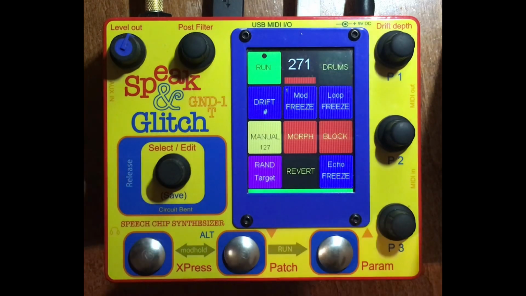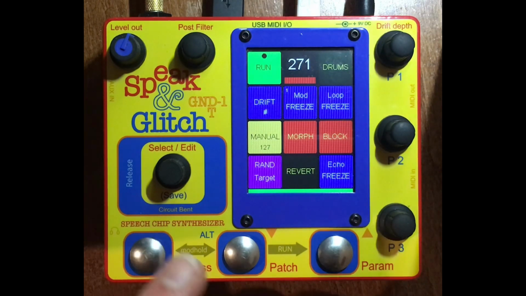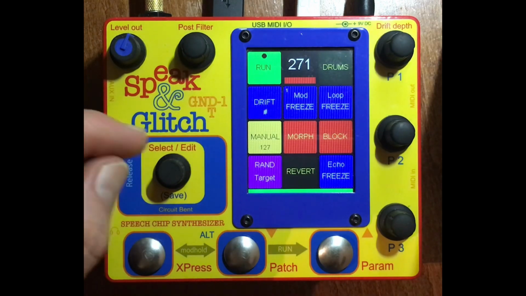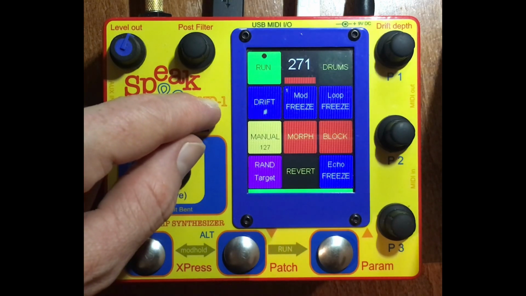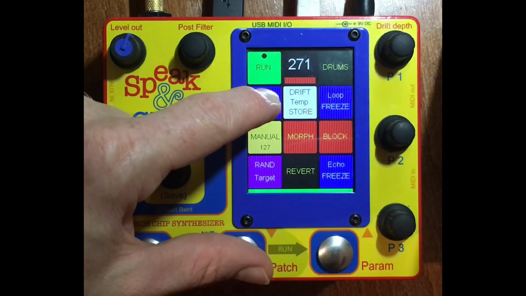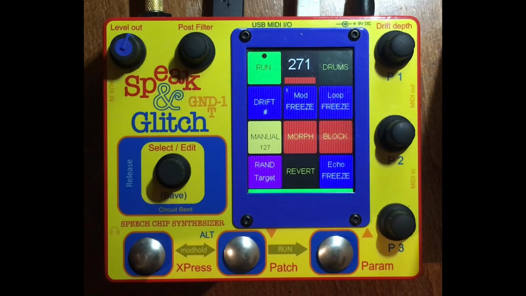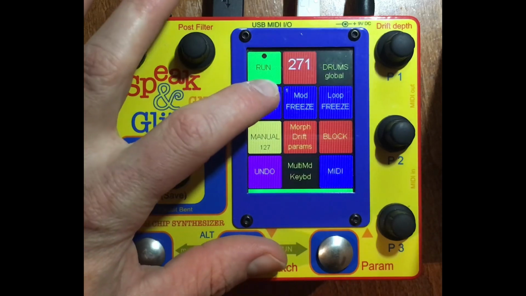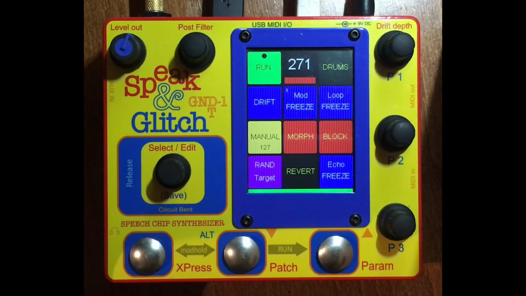Which means that the patch that we just morphed to is not identical to the actual saved patch because there are drift offsets. Let's store those drift offsets. Clear the drift. And this essentially is the sound that patch 271 should be.